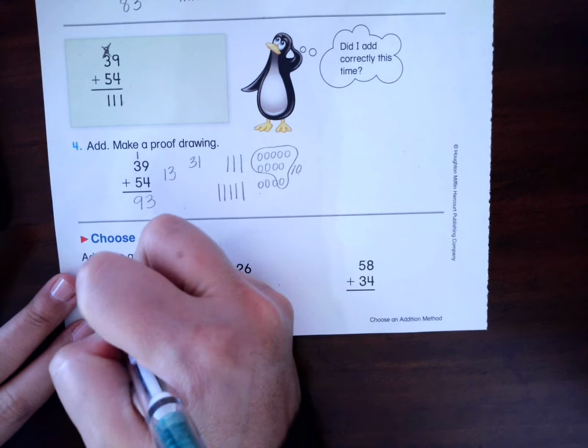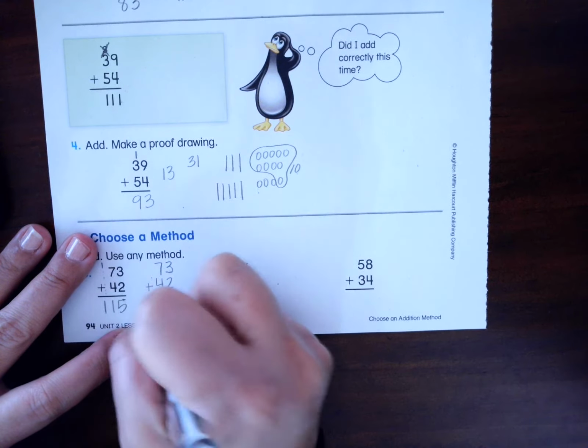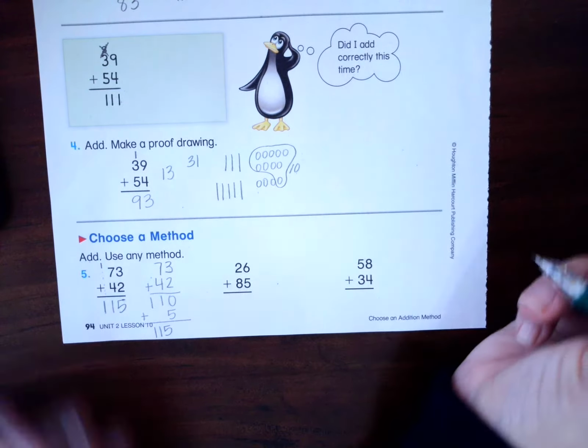I have 7 and 4. I know 7 plus 4 is 11. So 70 plus 40 is 110. And then I have 2 plus 3, which is 5. Add those together and I get 115.